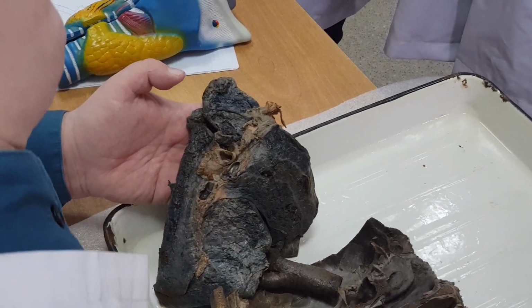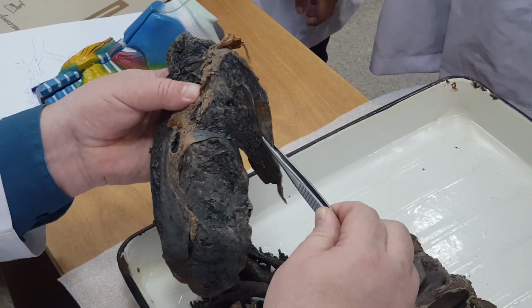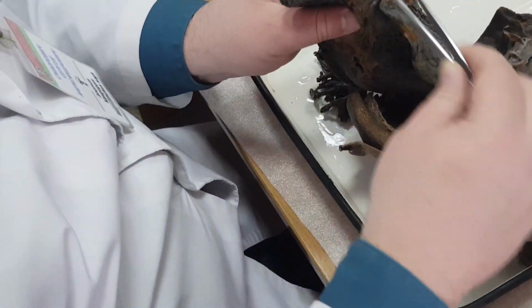Clear? 2 borders. This border is anterior, margo anterior, and here it is margo inferior. 2 borders, inferior and anterior border.